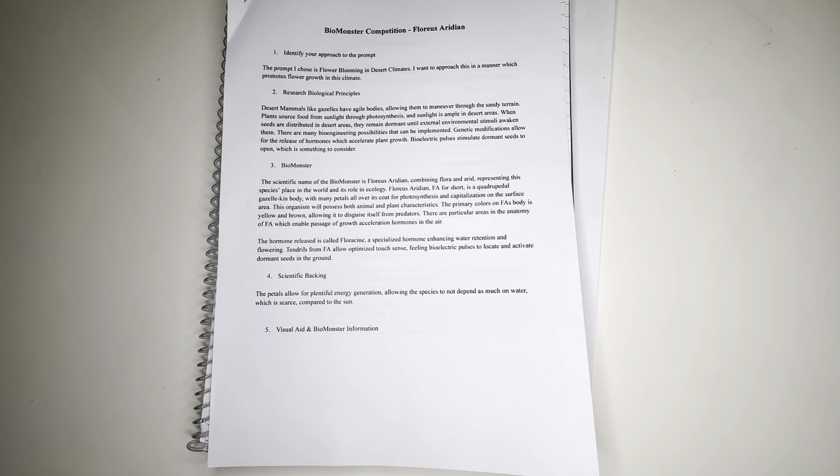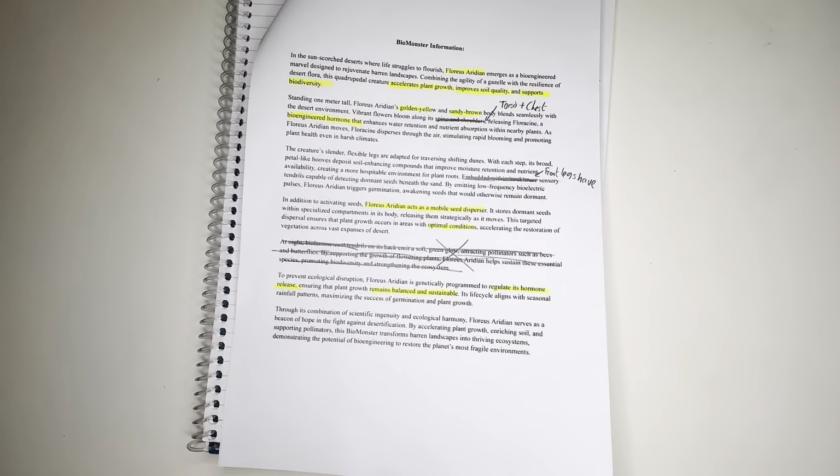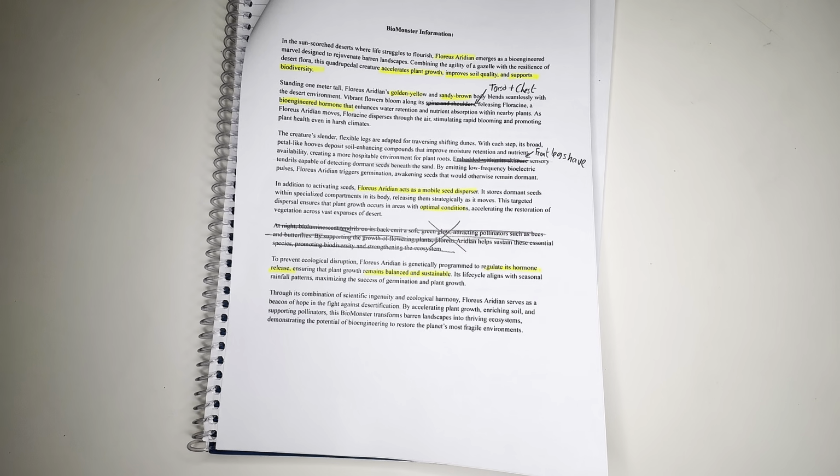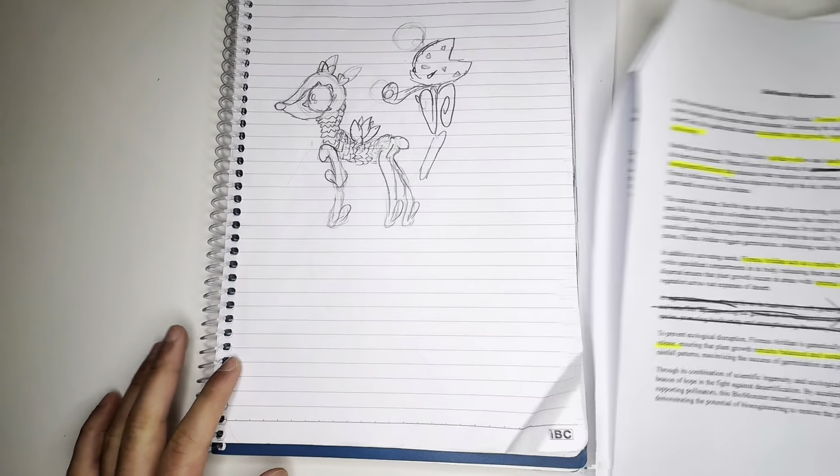So then I went on to create my visual aid and my biomonster description. First, I'm going to show you the description that I created. The maximum is 400 words, and mine is around 350 words, give or take, since I edited it after I printed it out. So you can pause to read it. And then here I'm going to show you the design.